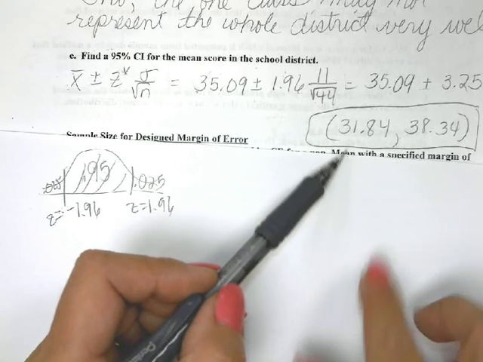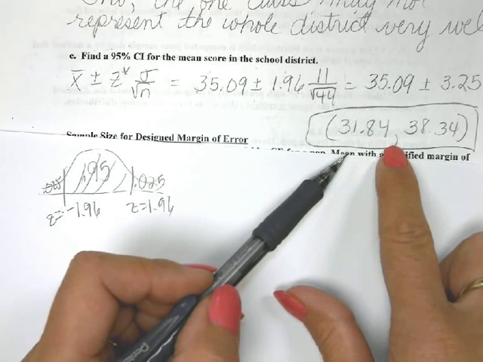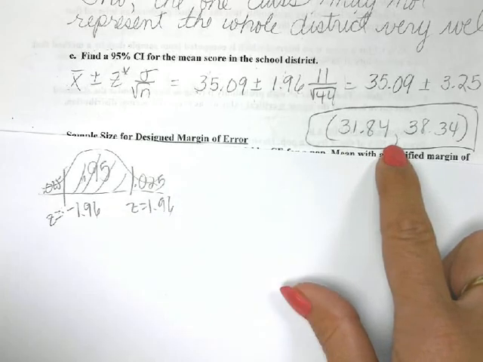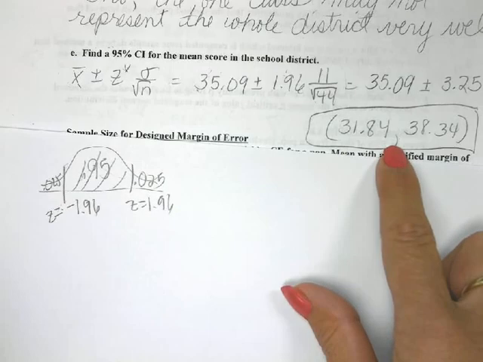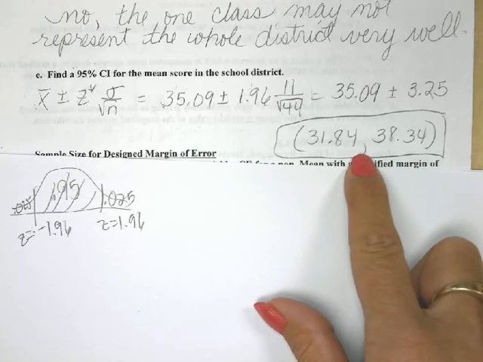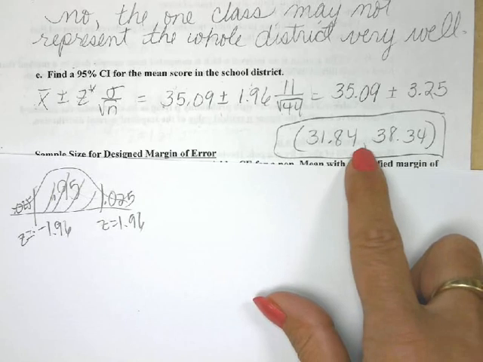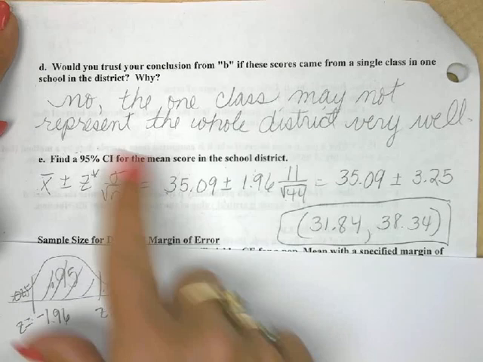And I really have no way of knowing whether this one is one of the 95% that actually has it lying within, or it's one of those bad ones that doesn't capture the population mean. So we always have a chance that we might think it's in here, but we have a chance that it's actually not in there. Now, go back up to D.